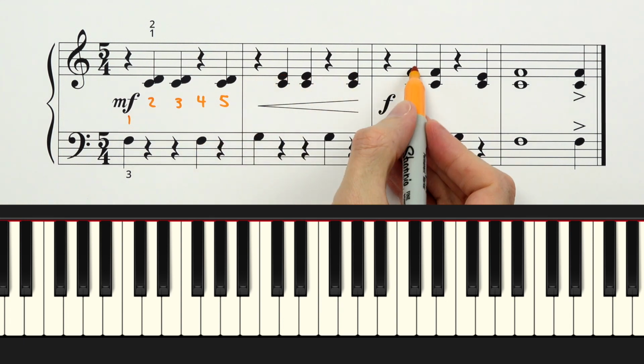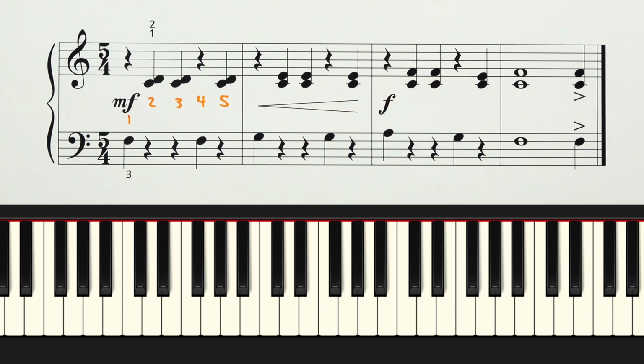Now, what interval do you see here? If you said a fourth, you're correct. Fourth, fourth. What do you see here? Third, fourth. And what's this one? Another fourth. Great, let's look at the left hand.